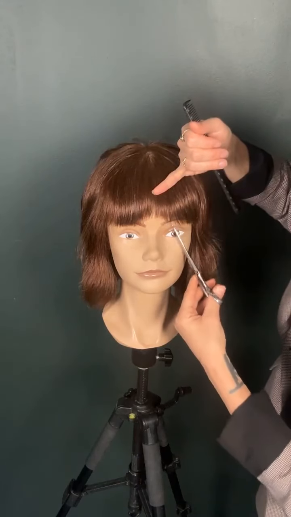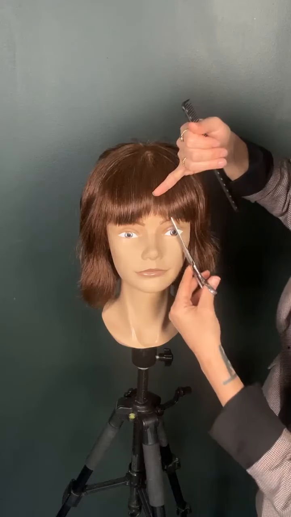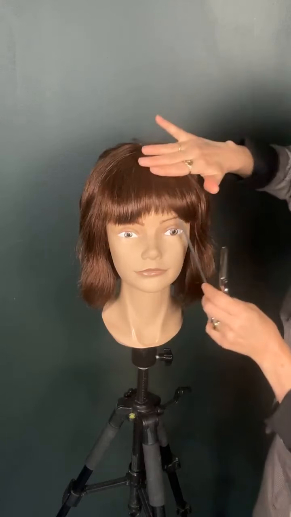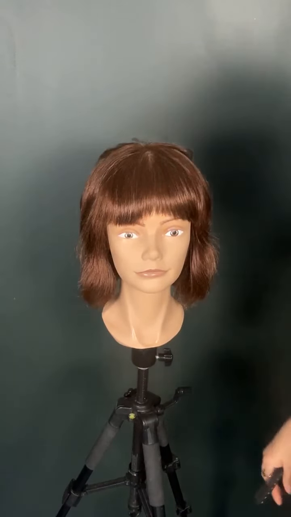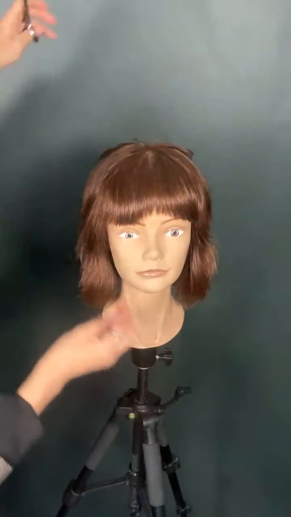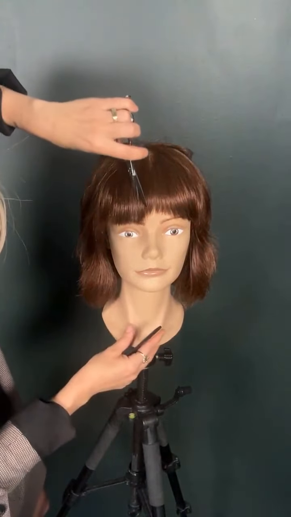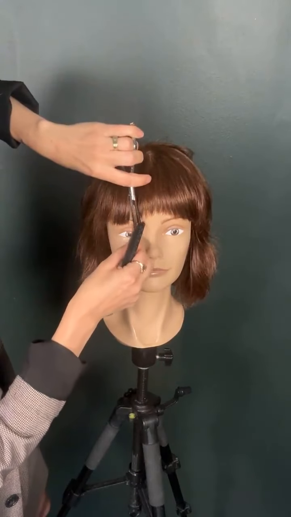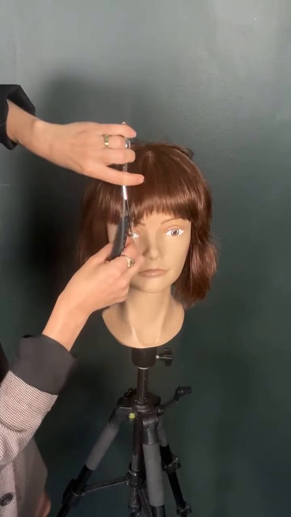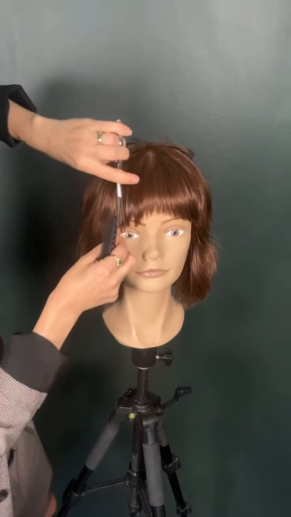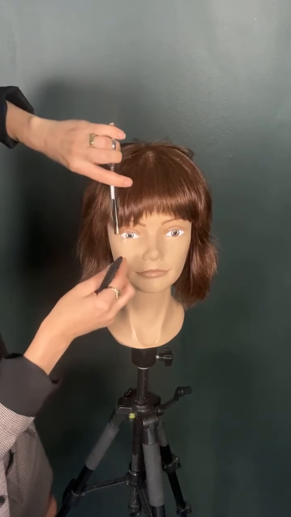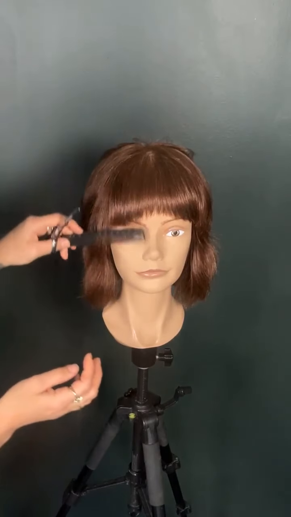Someone said cutting a fringe makes them very nervous. If she wanted to give a little inspiration or tip on that, that would be great with bang cutting. If you feel very nervous to cut a fringe, like our beautiful gal, I would say the tip on that is control, control, control.